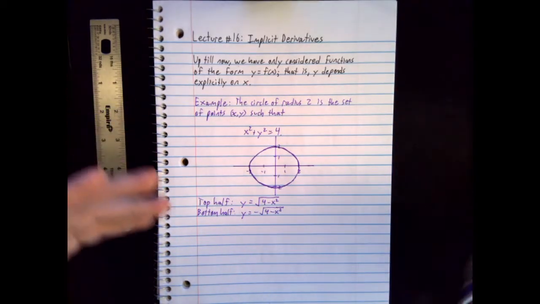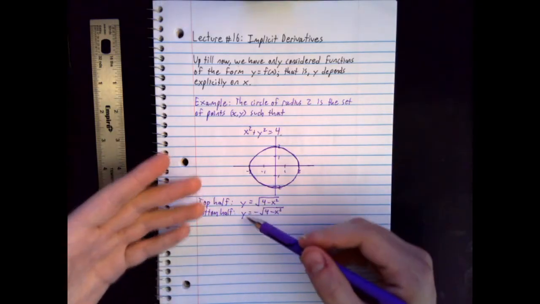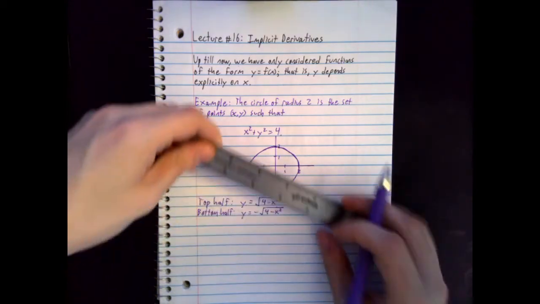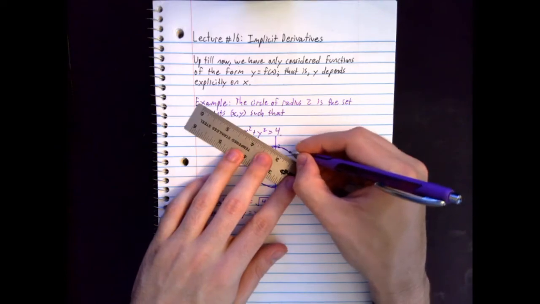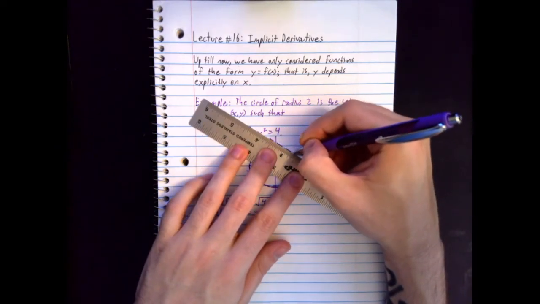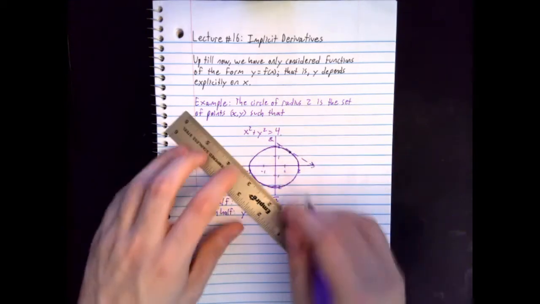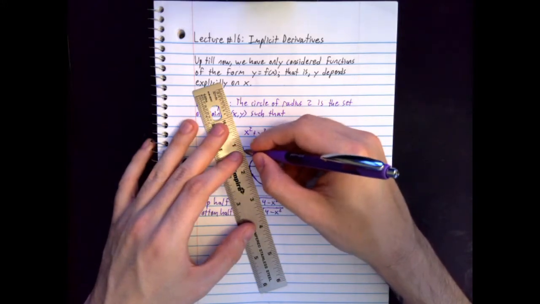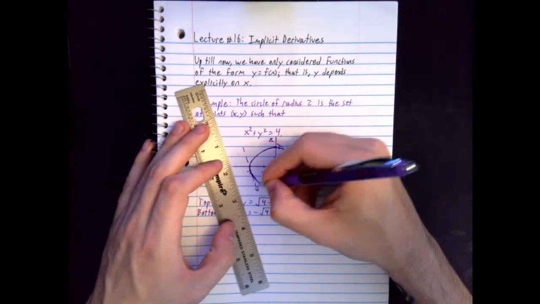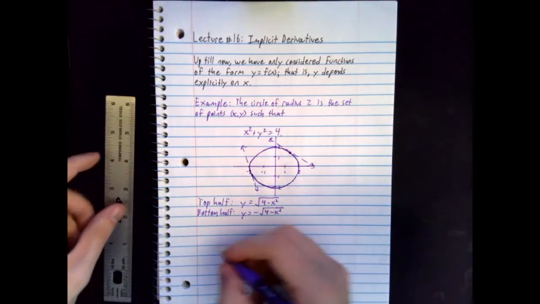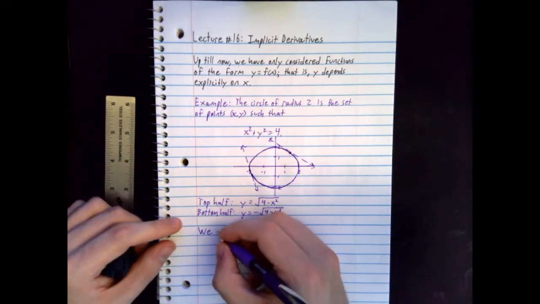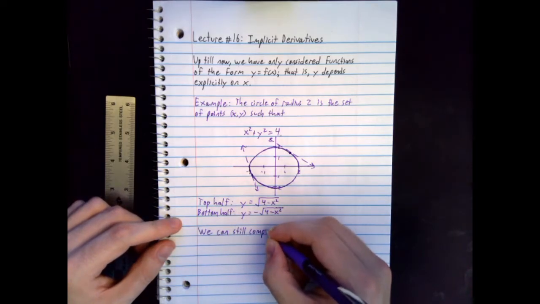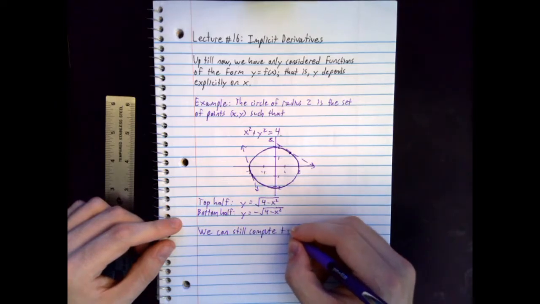Now, although we don't always have an explicit relationship for y, I can certainly still draw a tangent line on this object, right? I can place a point here and draw my tangent line, or I can place my point over here and draw my tangent line. So we can still compute tangent lines.